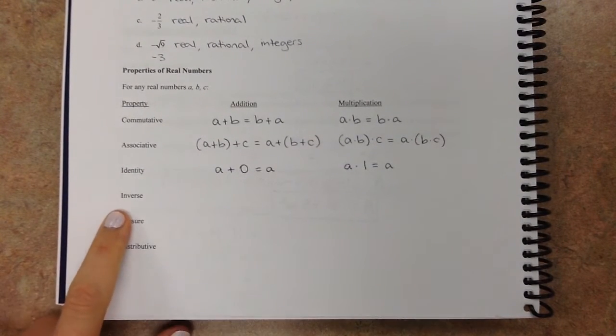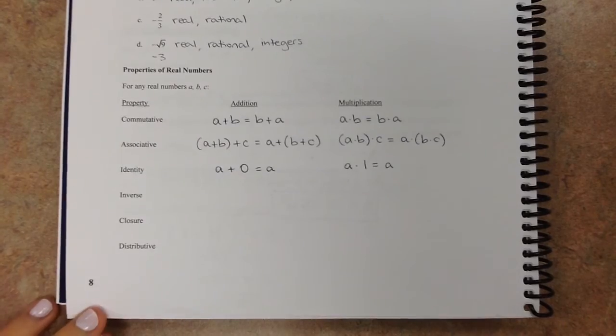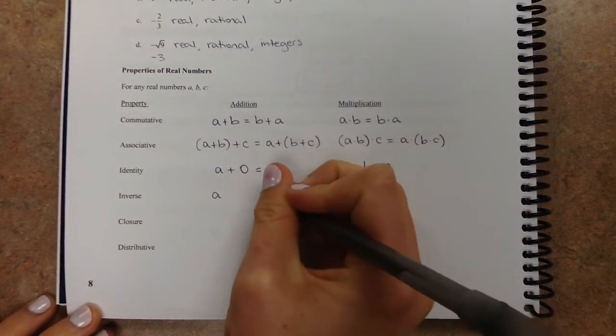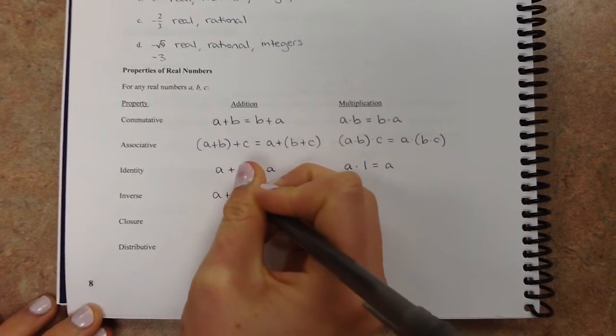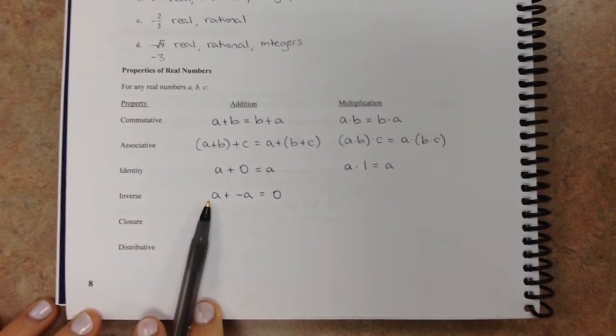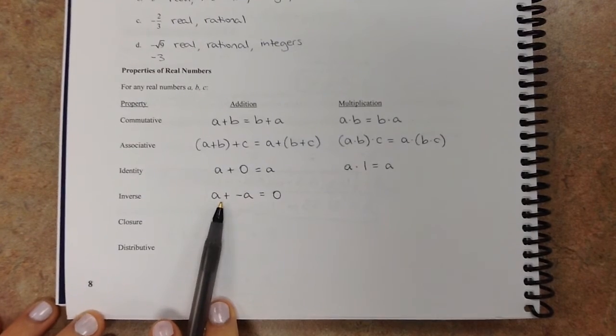Inverse property also might be new. Inverse, you actually want to make your way back to this identity. Okay, so say you start with a. If you want to make your way back to 0, what you add is the negative version of that number. So a's inverse in terms of addition would be negative a. So think of 4 plus negative 4.